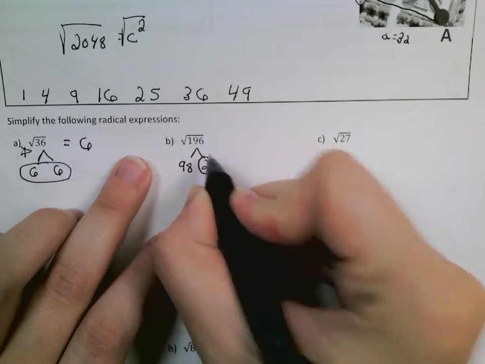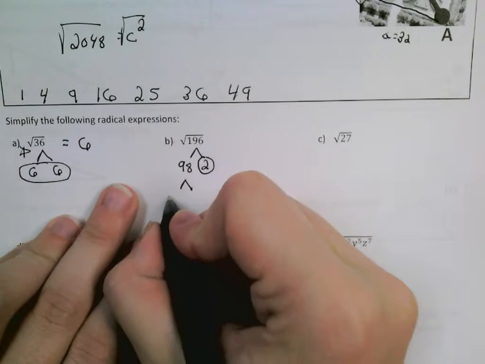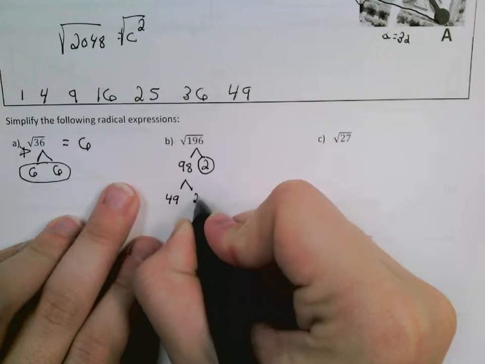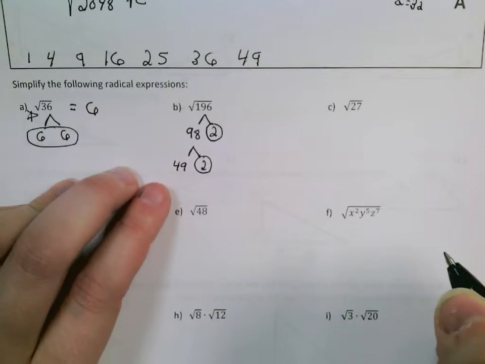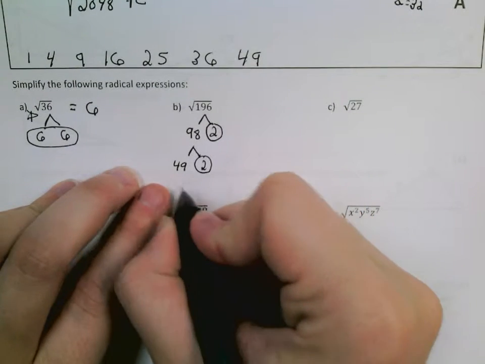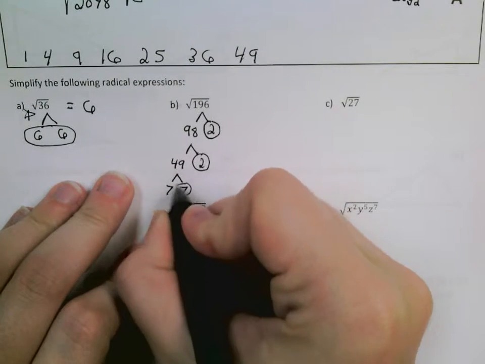2 is prime, so I'm going to circle it, and I'm going to keep breaking down 98. This time maybe I do 49 and 2. Again, there's a prime number, so I circle it. Now 49 is not divisible by 2, so I can't break it down into a 2 and something, but I could do a 7 and a 7.